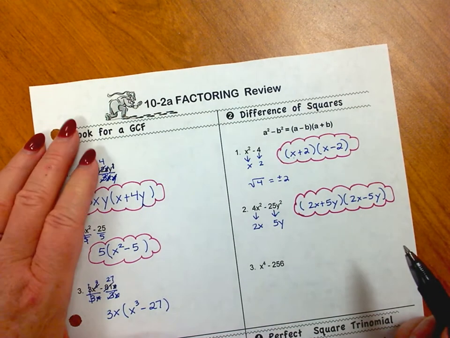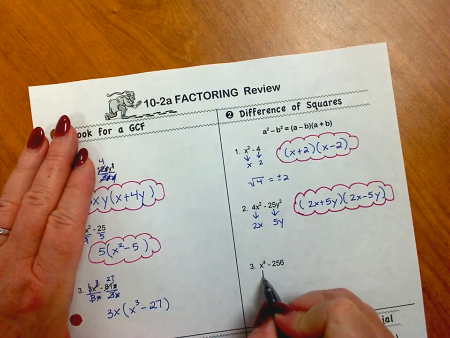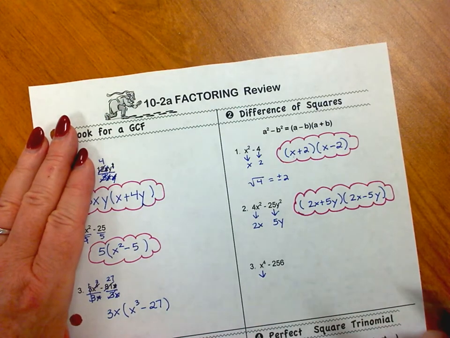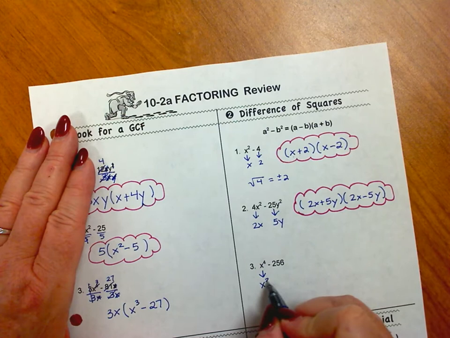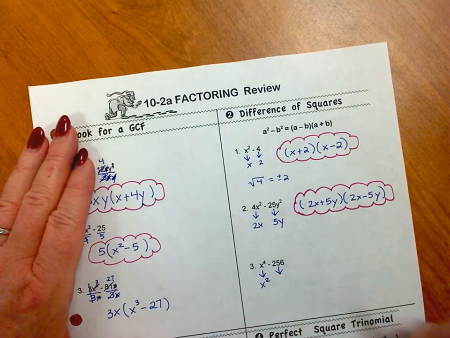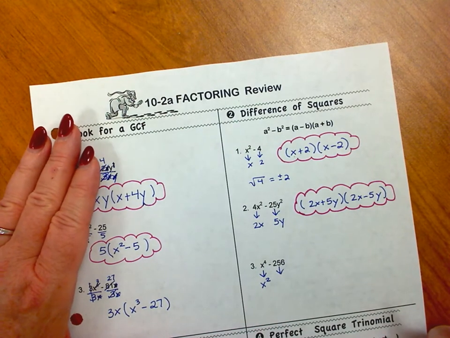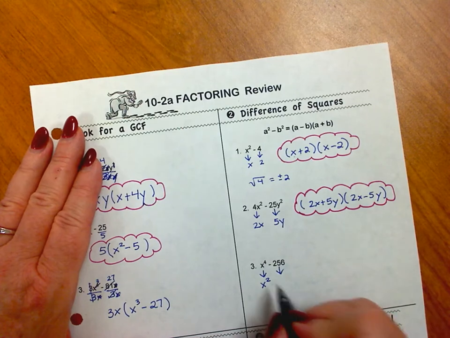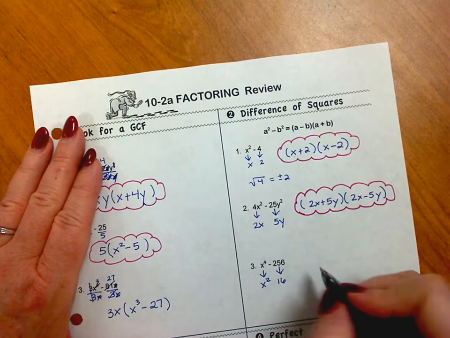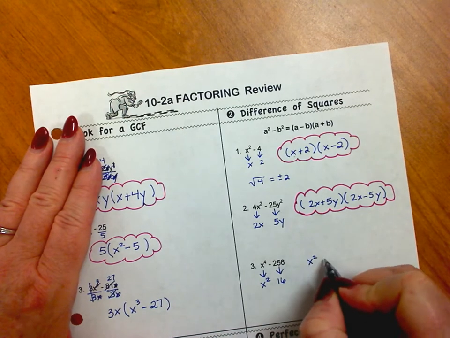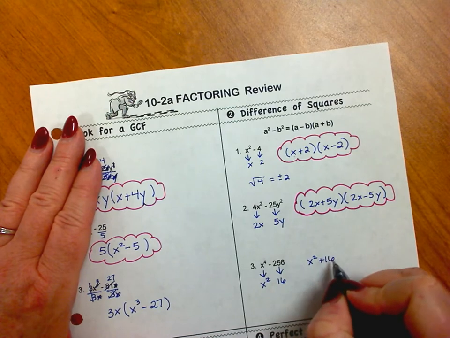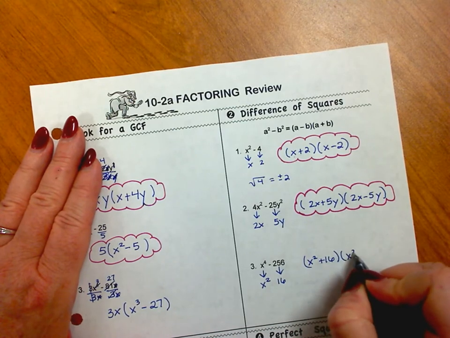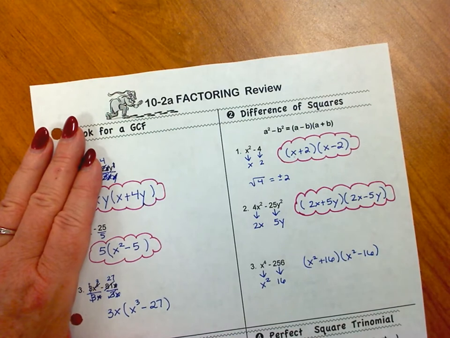And last but not least, this one, x to the 4th, the square root, remember you're taking half of the exponent, so it's going to be x squared. And then 256, if you remember the perfect squares that we've done up in the front of the room, is 16. So we're going to say x squared plus 16 and x squared minus 16.